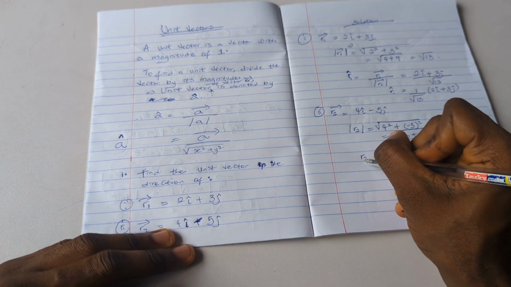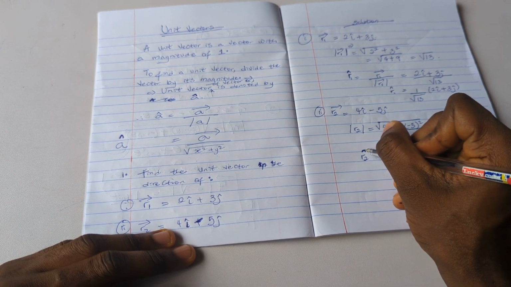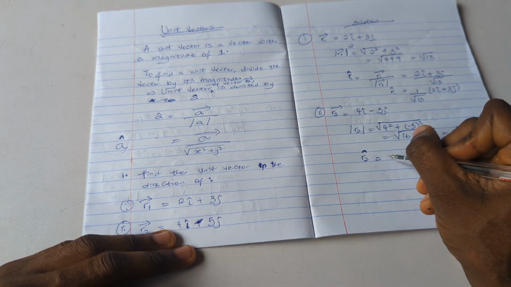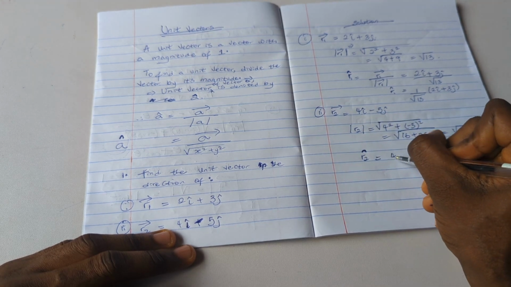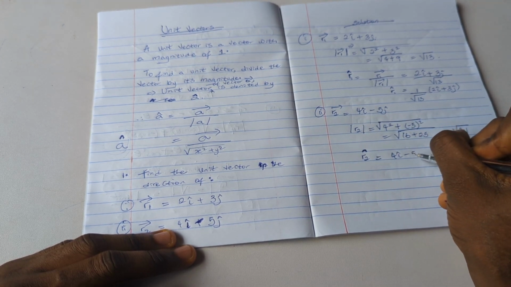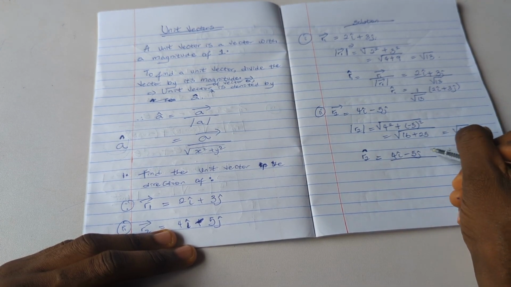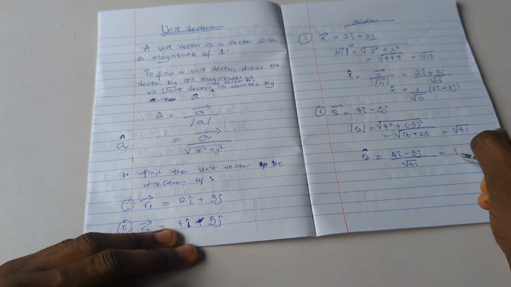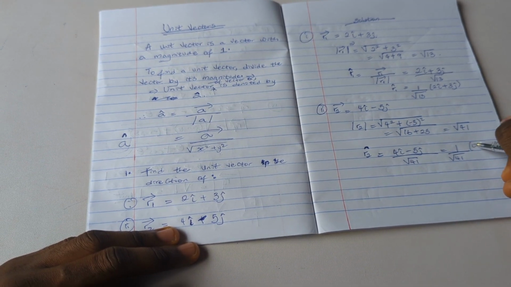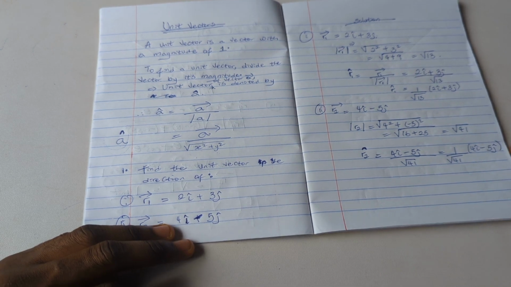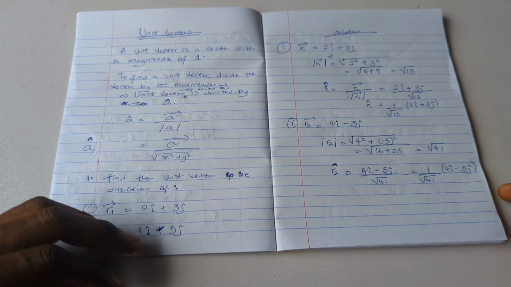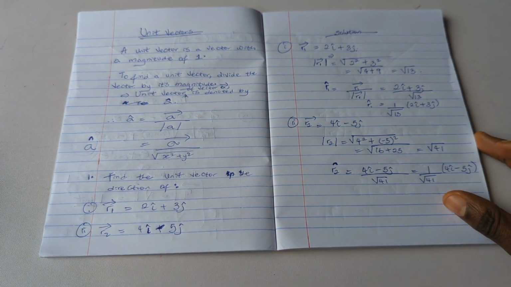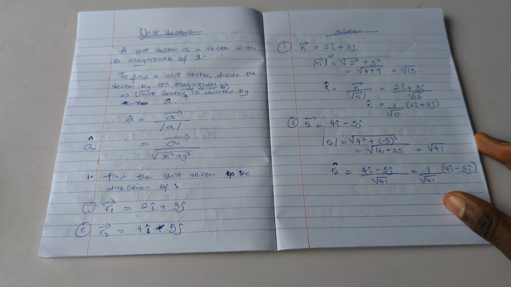So the unit vector of r2 is the vector itself, 4i minus 5j, over the modulus, which is the square root of 41. We can write this as 1 over the square root of 41 times 4i minus 5j. That's what we have as the unit vector of r2.